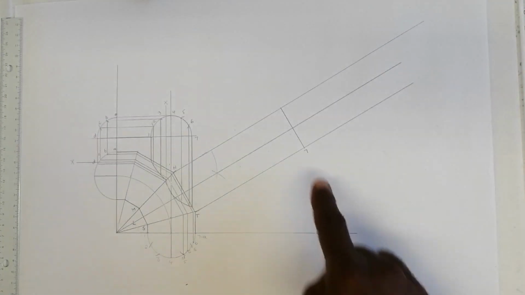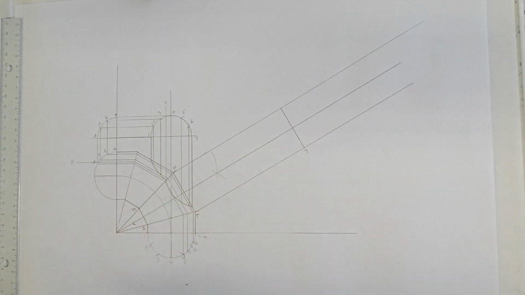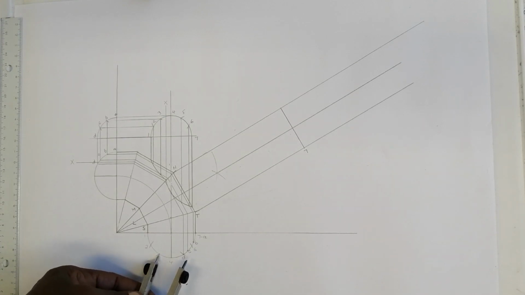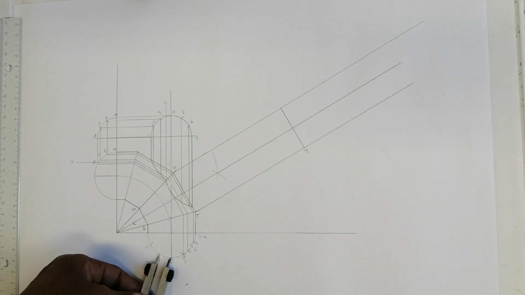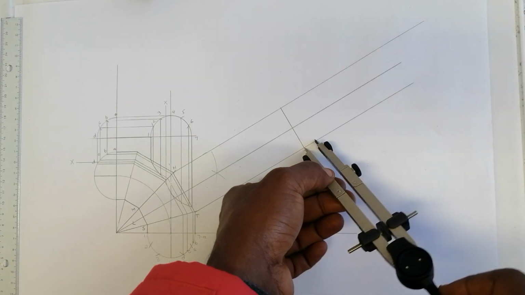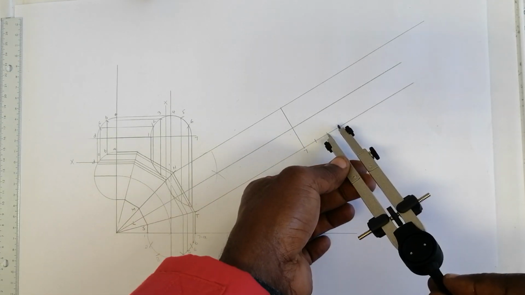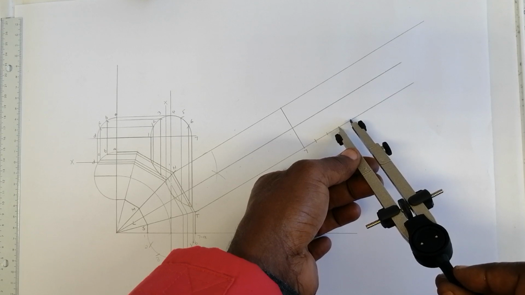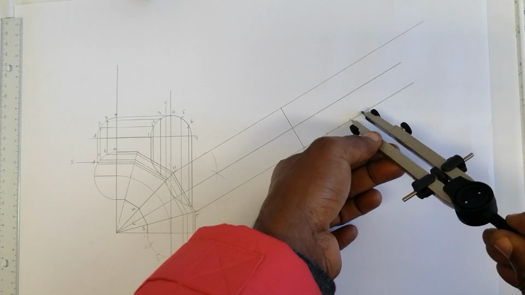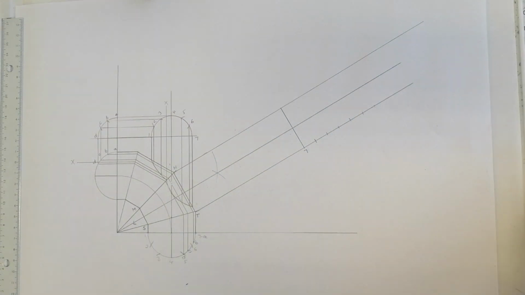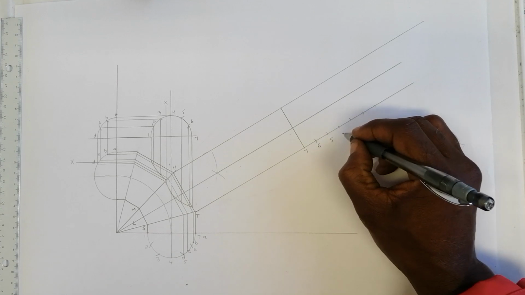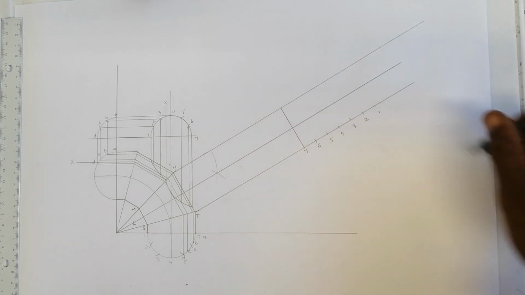I'm not doing that method of drawing a line and then subdividing the line because of the position of A, B, C, and D. Just take this 3, 4, 6, 5, 4, 3, 2, 1.